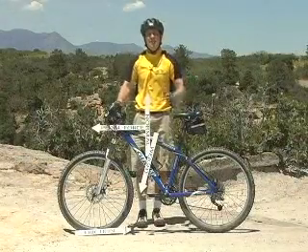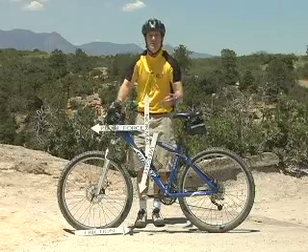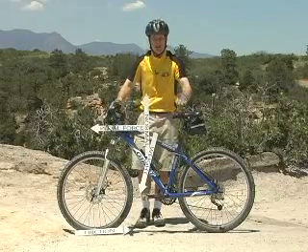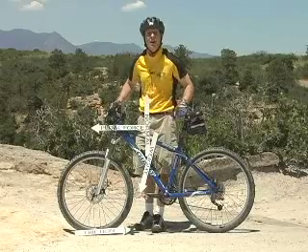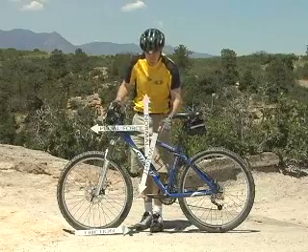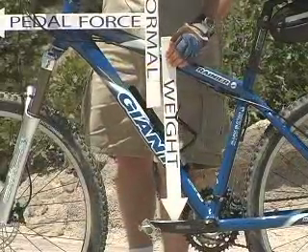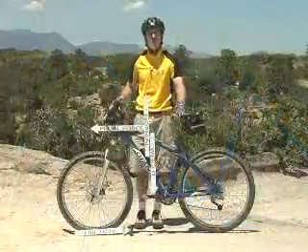Now you can see that I'm standing straight up, which means that gravity is pulling me straight down. Now weight is going to be a vector that does change because we came off of the hill. So I have to turn the weight vector so that it's straight up and down compared to me.